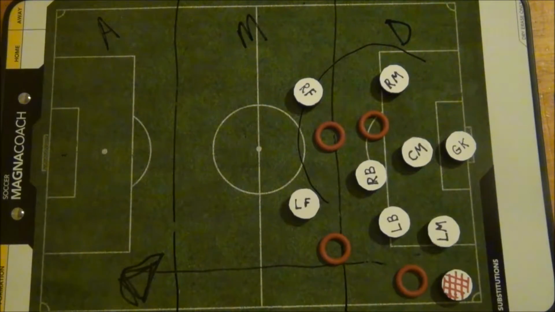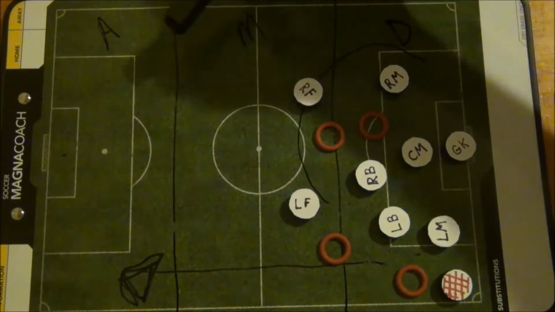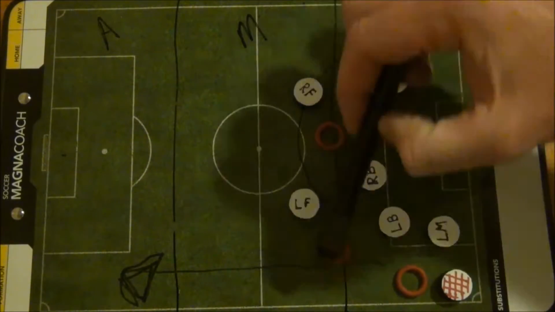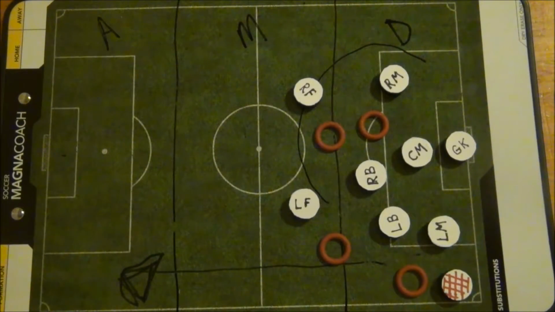In our defensive third, we delay until we have more reinforcements coming in, our midfielders and our forwards coming back. Remember, forwards, look where you're at. You're coming into the middle of the field to help defend, to help get the ball back.